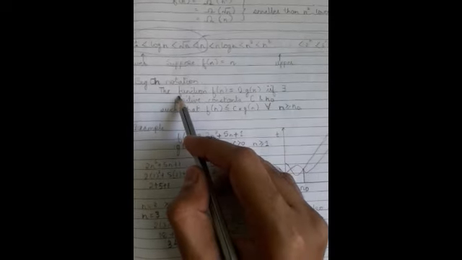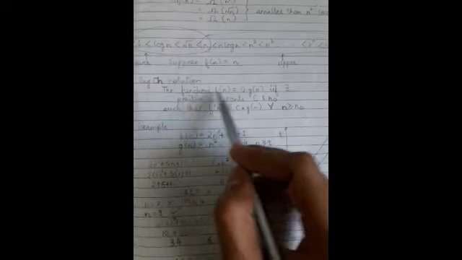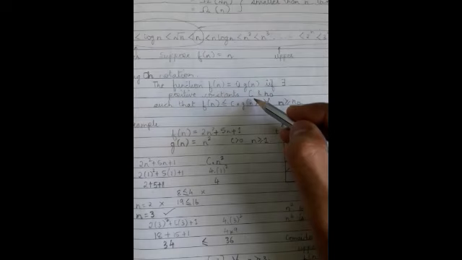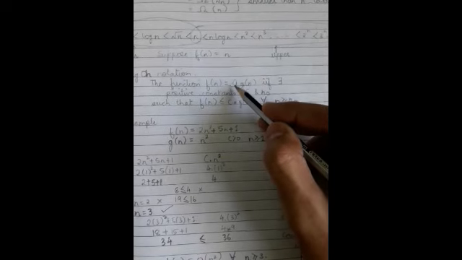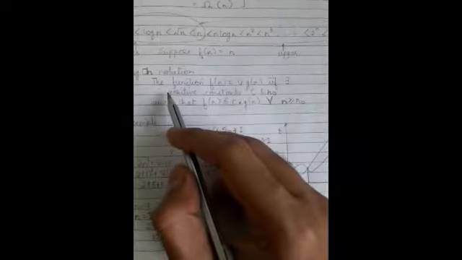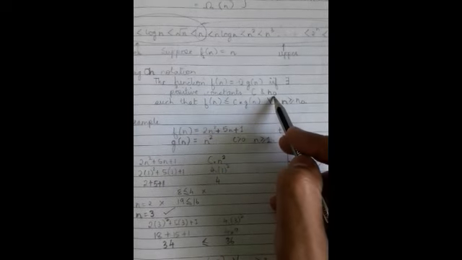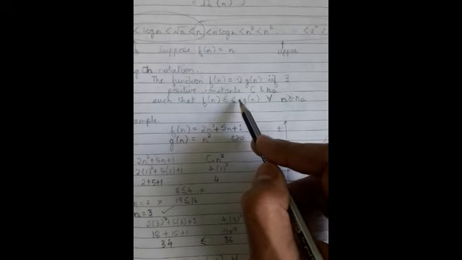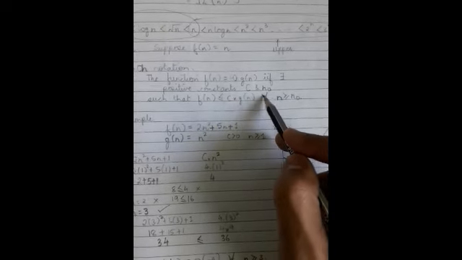So what is the definition of big O? It says that the function f of n is equal to order, or big O, of g of n. Now instead of saying order, we are going to use big O. The function f of n is equal to big O of g of n if and only if there exist positive constants c and n naught such that f of n is less than or equal to c into g of n for all n greater than or equal to n naught.